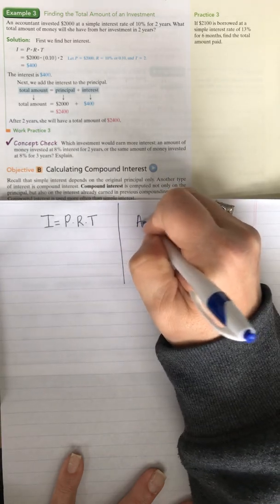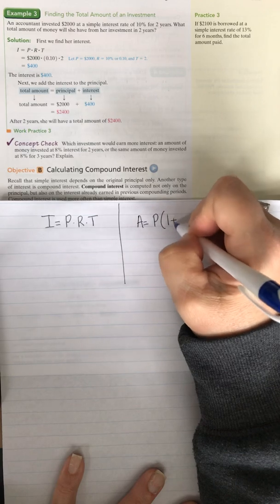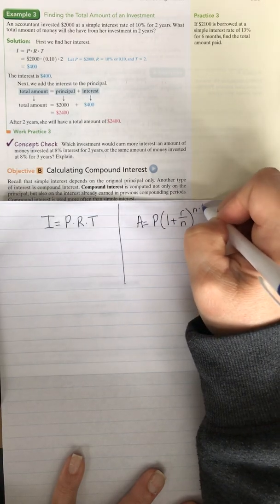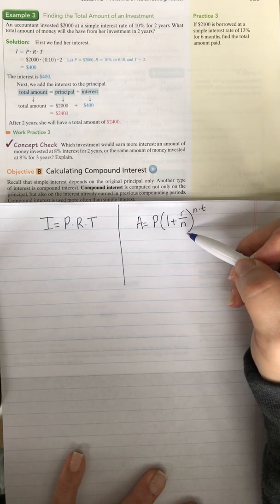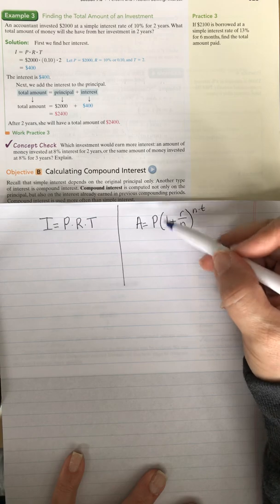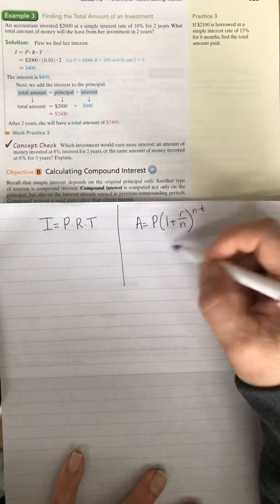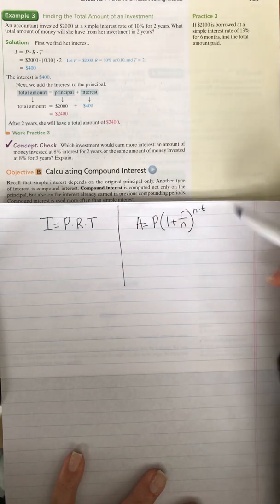And we use the formula A equals P times (1 plus R over N) raised to the N times T power. So you use this formula when you're compounding interest. That's when you're earning interest on the interest. So this results in a little bit more money paying or earning, depending on if you're borrowing or lending.